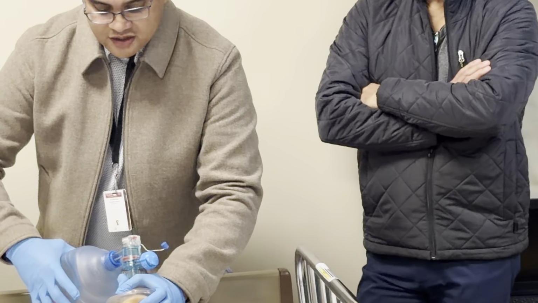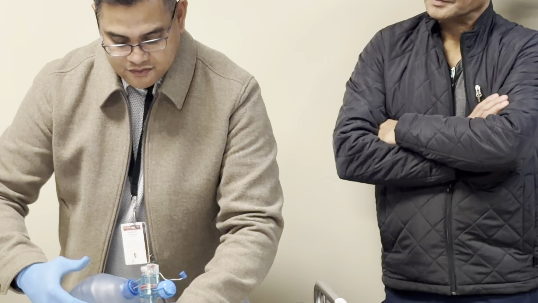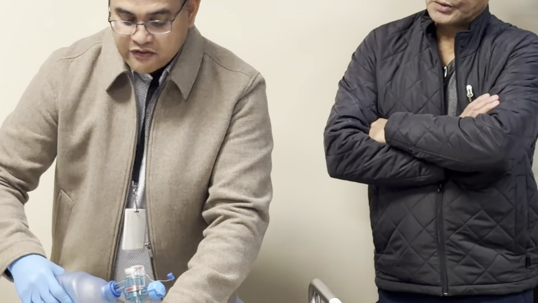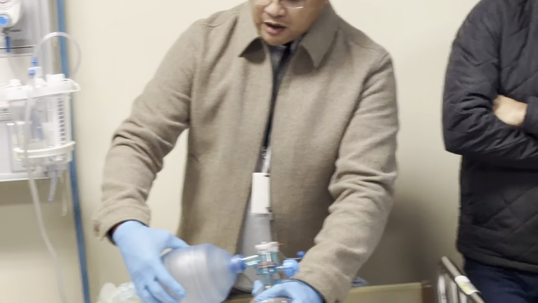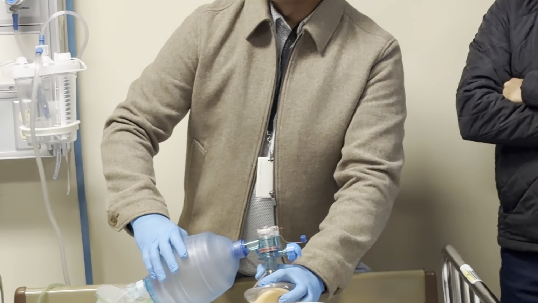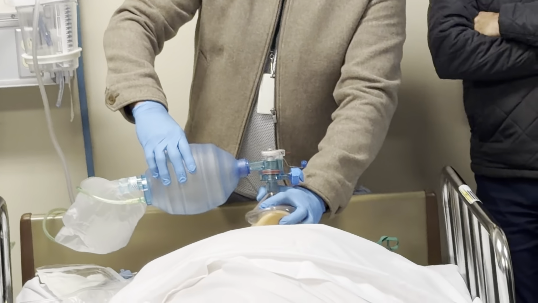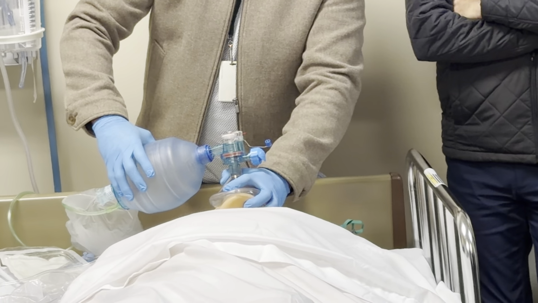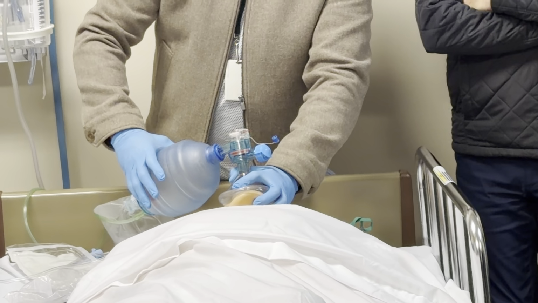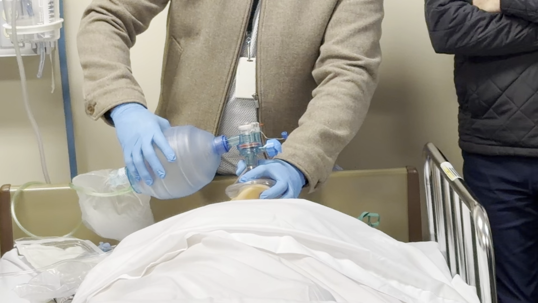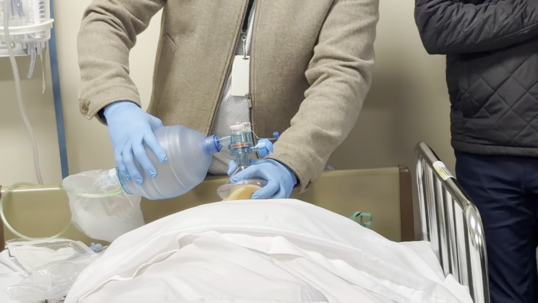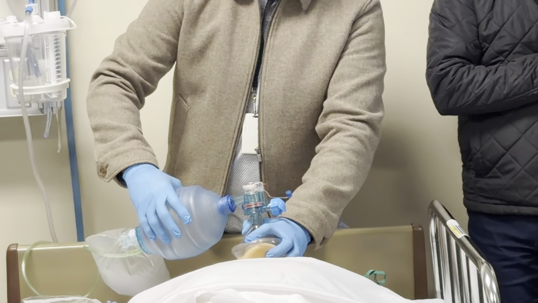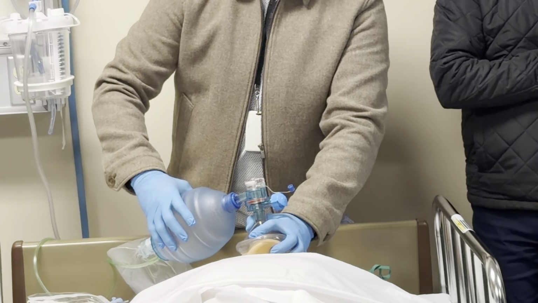So I don't have a good seal. It's hard to get a good seal. I don't think it's going to expand. So I'm not going to give a breath. Now remember, you're giving a big breath here, right? Okay, this is a 1.5 liter, maybe 2 liter bag, right? And you don't need to be giving that big of a breath, okay? So, but you're not going to squeeze everything in. You might give like 800, 700 or so. So just squeeze and feel for the resistance of the bag. And you want to look for chest rise.